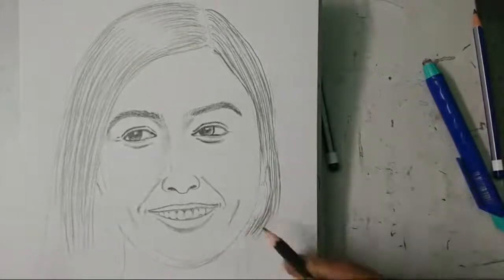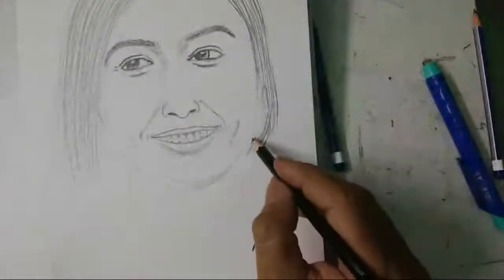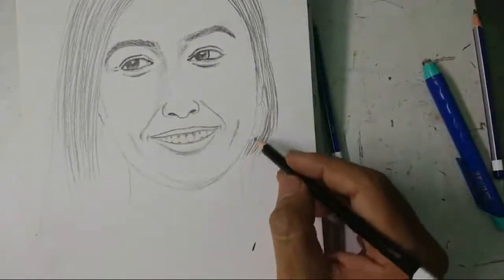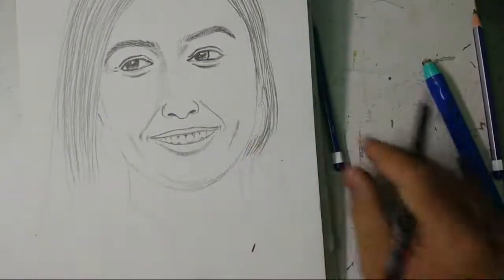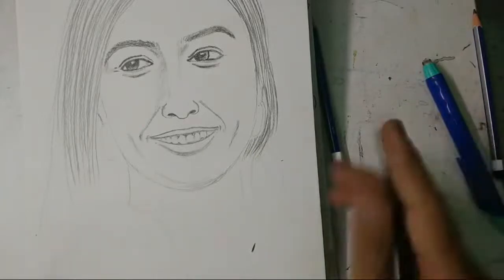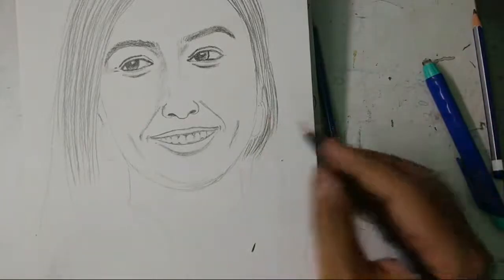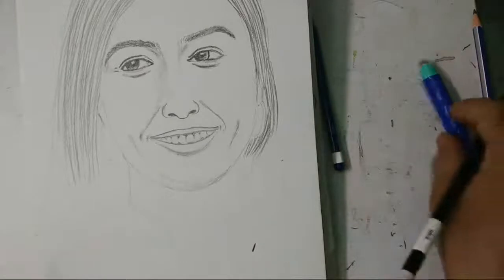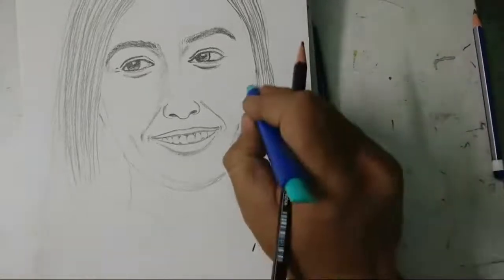And now I am coming to the lower part of the face. Now we will come to giving detail to the face.